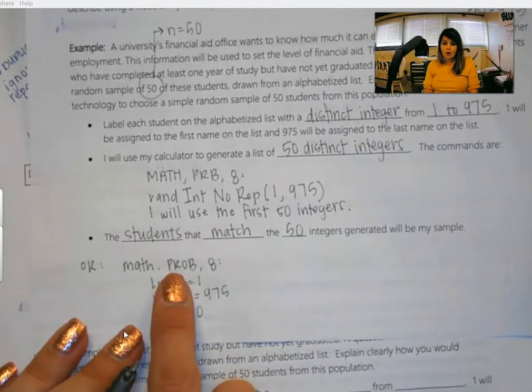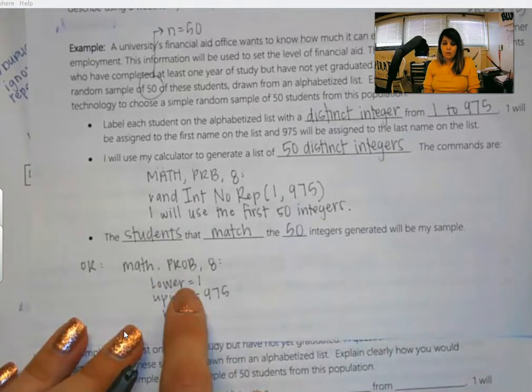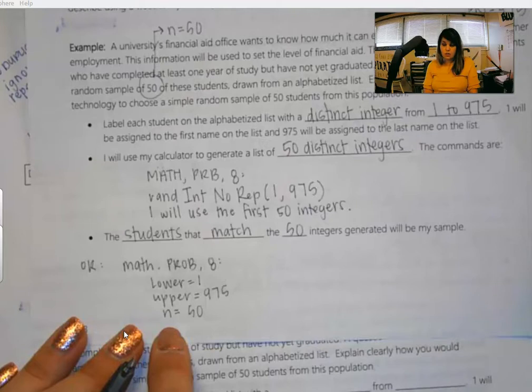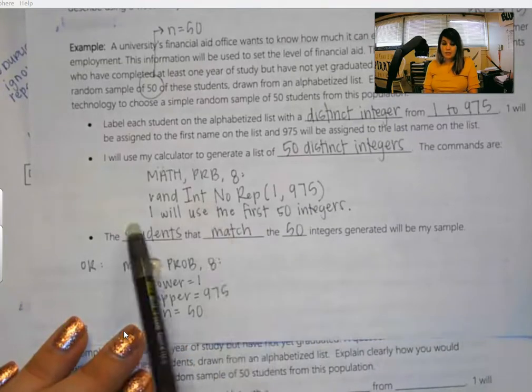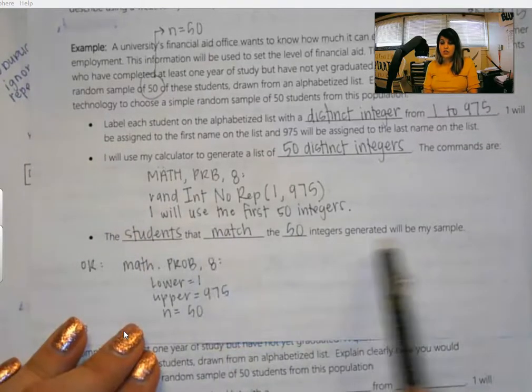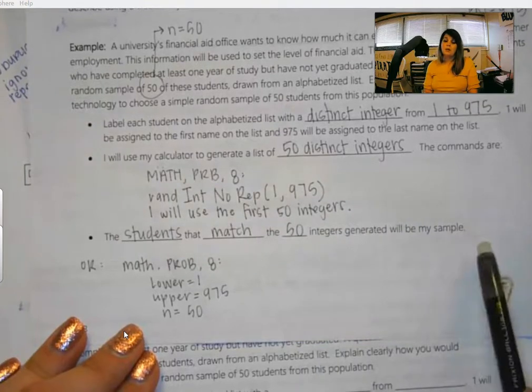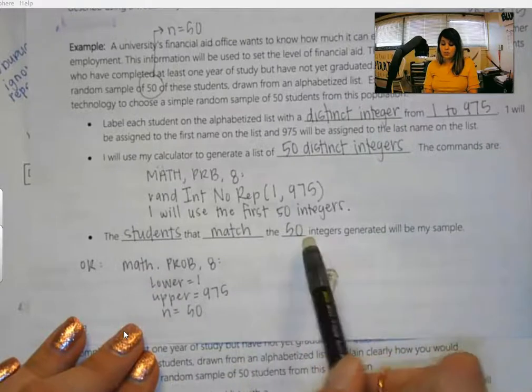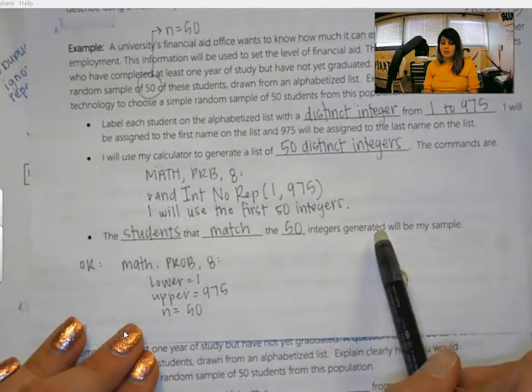Math, prob, 8. Your lower is 1, your upper is 975, your n is 50. This tells your grader that you know your calculator will give you 50 integers. You don't have to do anything special. Then lastly, you have to say the students that match the 50 integers generated will be my sample. You have to be very specific. So the students that match those numbers generated will be your sample.